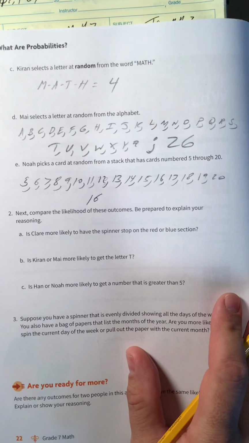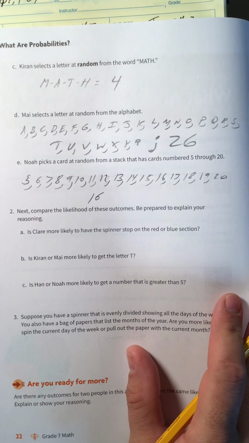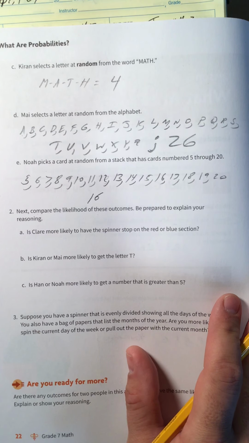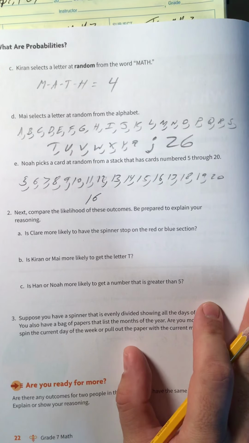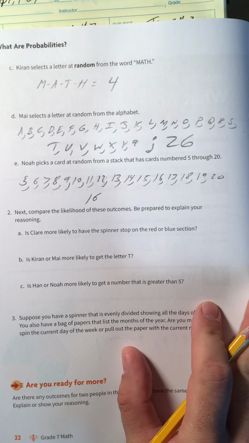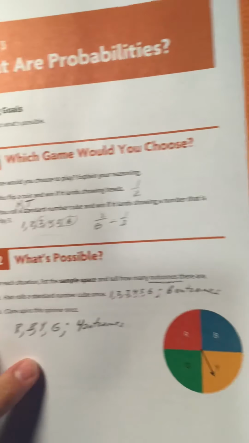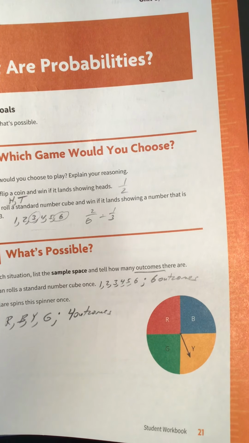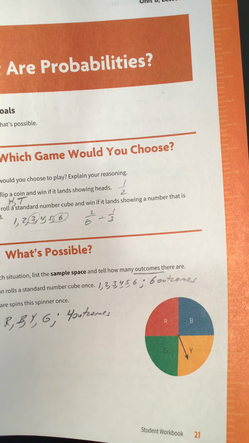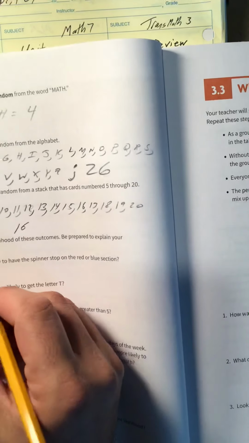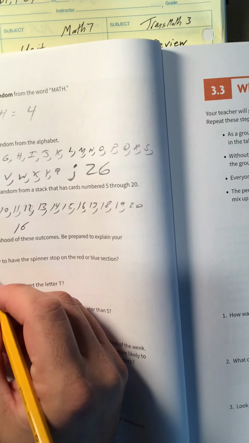Number 2, next compare the likelihood of these outcomes. Be prepared to explain. So remember the 5 choices of certain, impossible, equally likely. Those types of choices, that's what it's asking for here when it asks for likelihood, the 5 choices. Is Kieran more likely to have the spinner stop on red or blue? Okay, so back to the spinner. Is she more likely to have that stop on red or blue? Okay, they both have a 1 out of 4 chance, 1 out of 4 probability, so they should be equal. They have the same exact size on the spinner. Okay, so they are both equally likely.